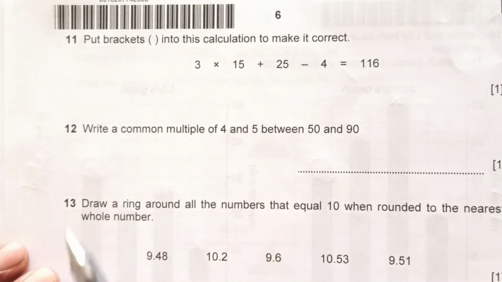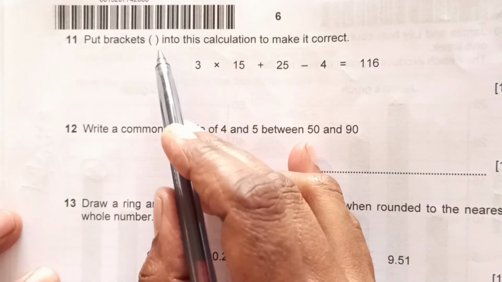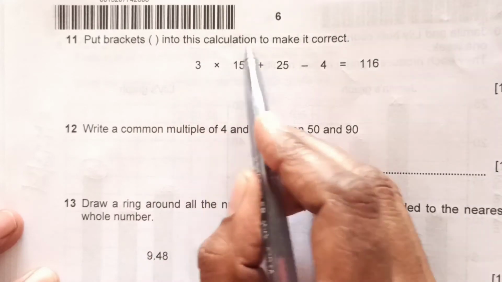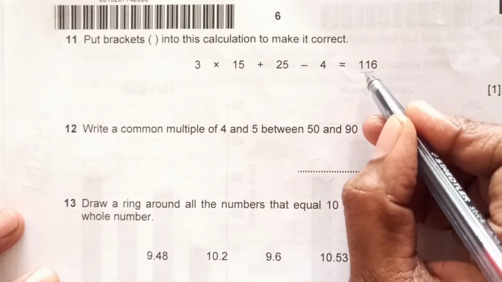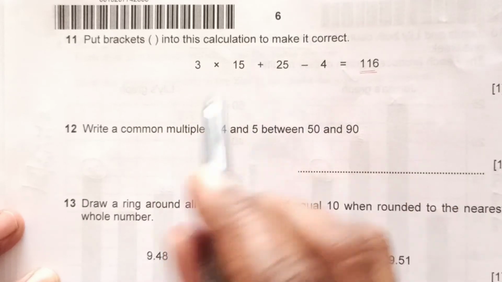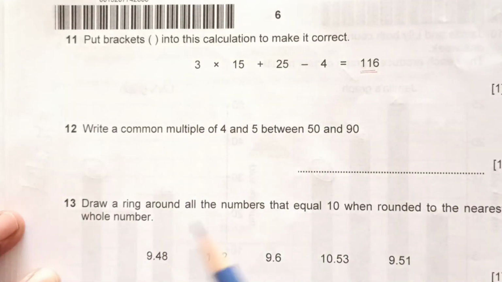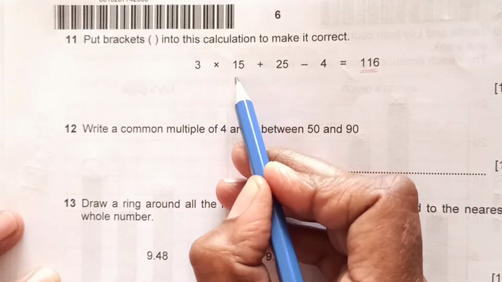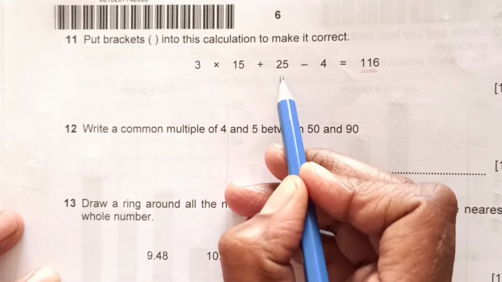Question number 11. Put brackets into this calculation to make it correct. So our answer is 116. So we need to make the answer 116 here. For that you need to use the trial and error method. If you put a bracket here, it will be 45 plus 25 minus 4.